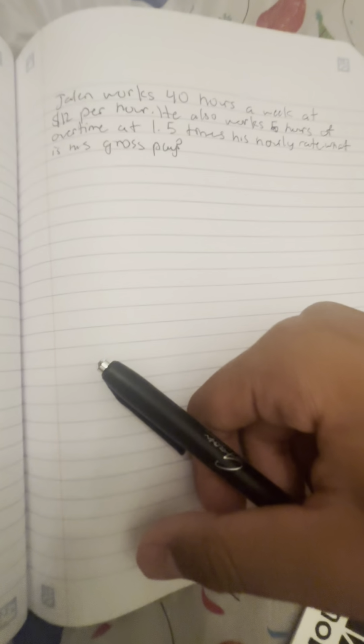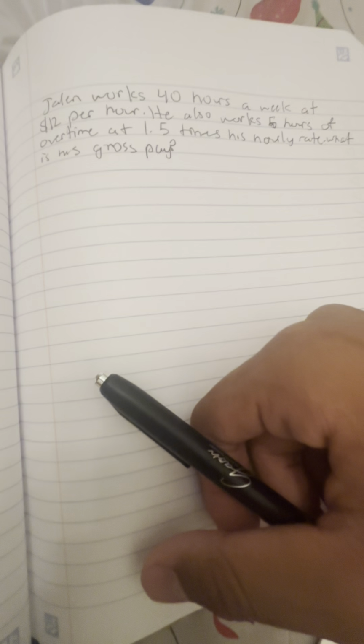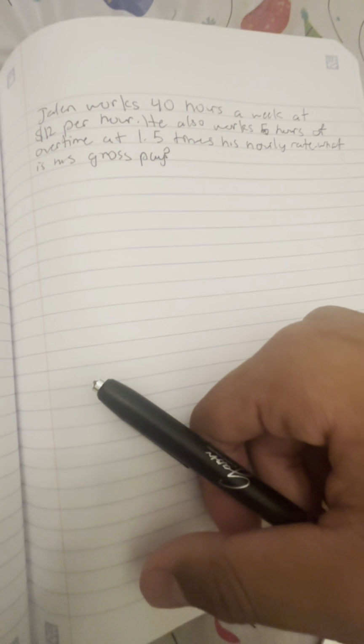Next I'm going to be showing the word problem example that I've created for you guys. Okay, so the word problem is: Jalen works 40 hours a week at $12 per hour. He also works 5 hours of overtime at 1.5 times his hourly rate. What is his gross pay? So step 1 would be to find the regular pay, which would be 40 hours times $12, which would equal $480.